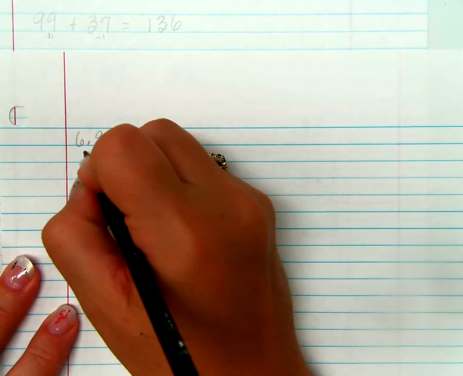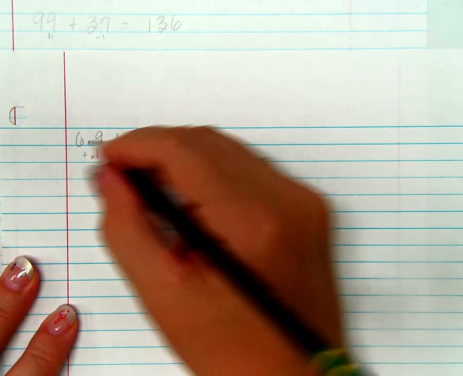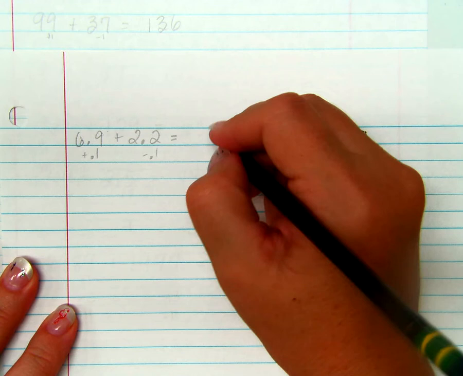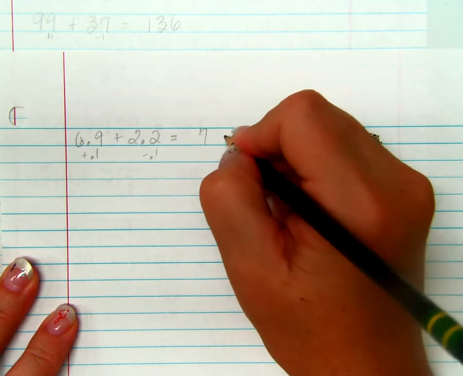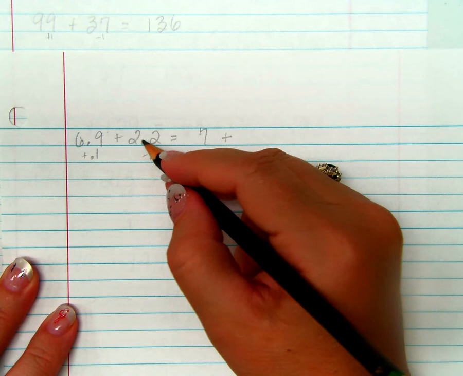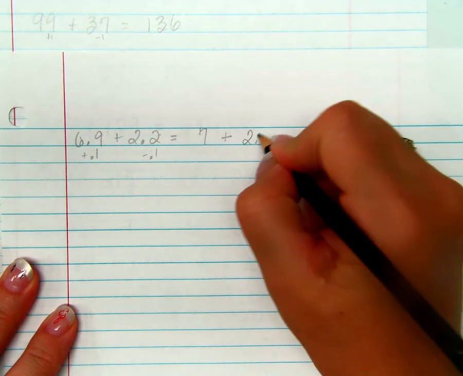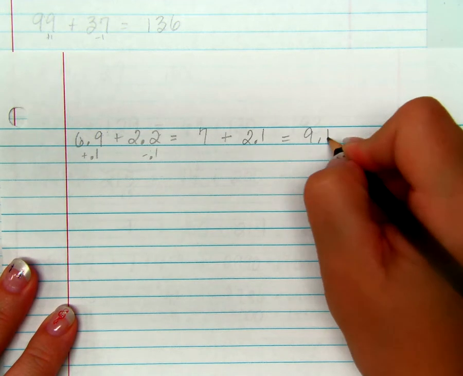So if I add a tenth here, then I would need to subtract a tenth here, correct? So 6.9 or 6 and 9/10 plus a tenth is 7, plus, what is 2 and 2/10 minus a tenth? 2 and 1/10 or 2.1. Well, that's easy to add.